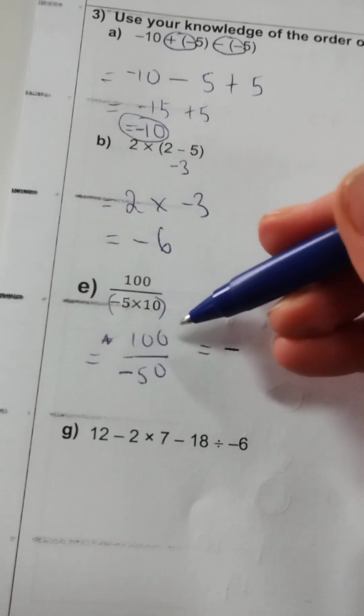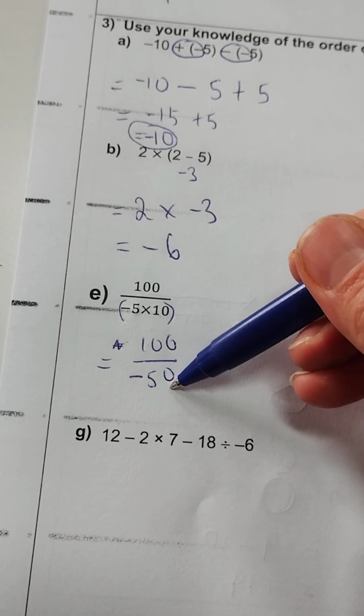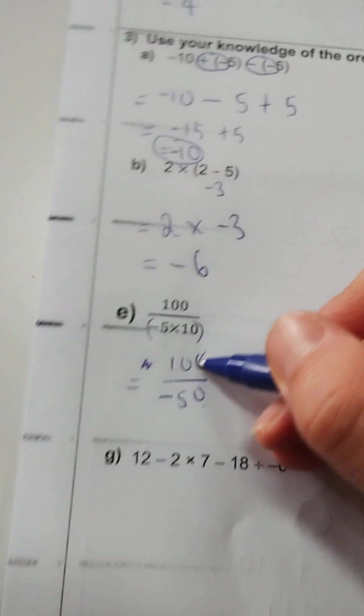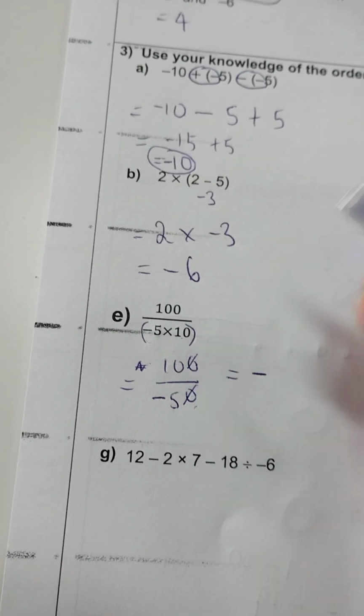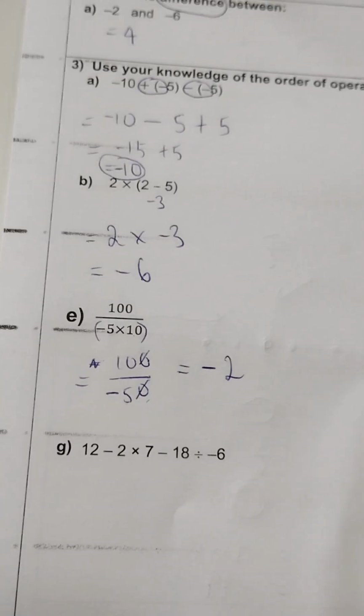Now, at this point, you can just do mental maths. 100 divided by 50. How many 50s in 100? That's 2. You could also cancel your zeros and have 10 divided by 5, but we still end up with 2. That should be a negative 2 because there's only 1 negative.